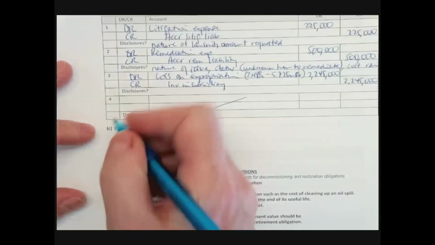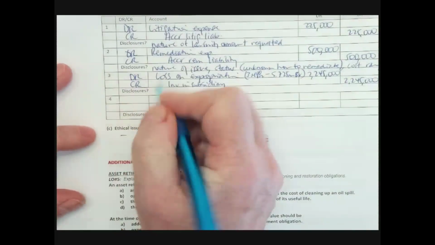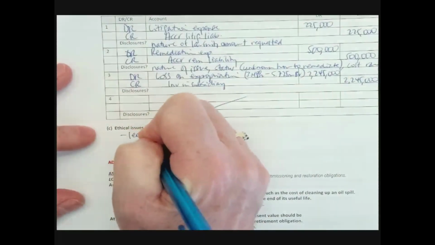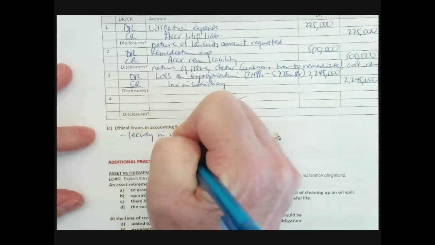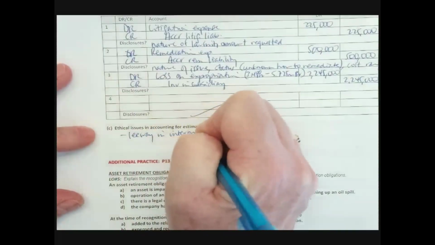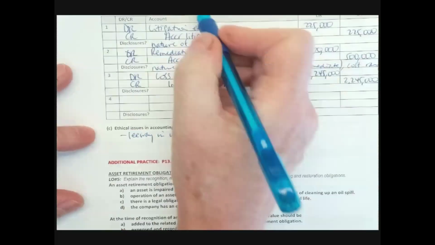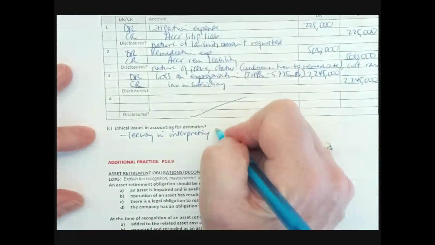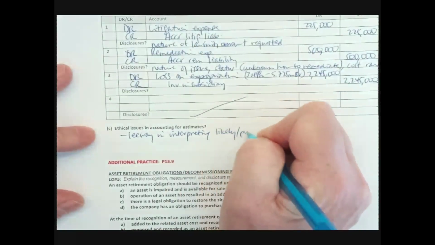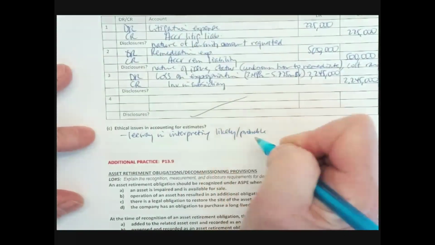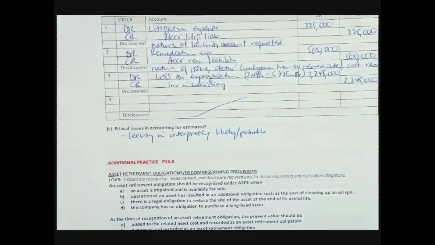Ethical issues. Leeway in interpreting these things. They don't come with percentages attached to them.